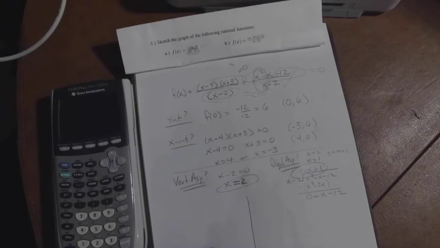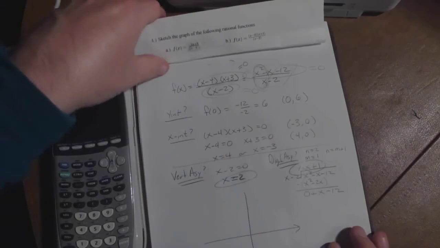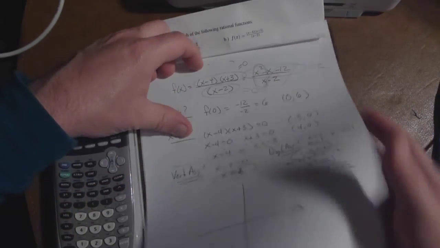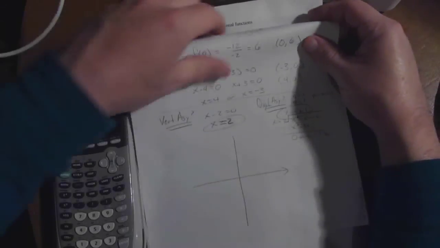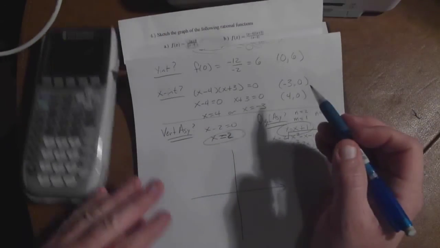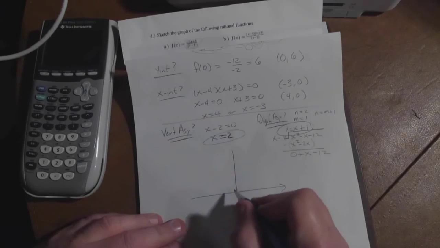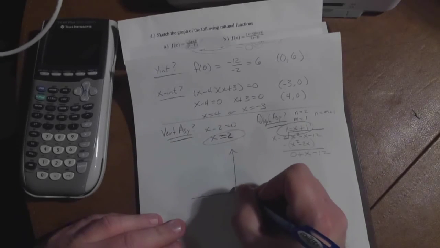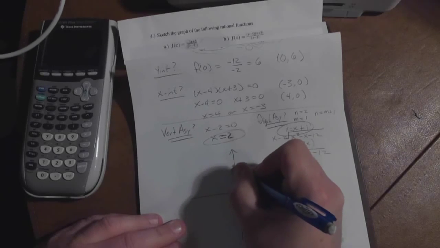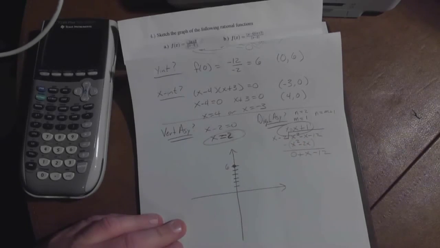So if we put all this information together in the sketch of a graph, let me give myself a little bit of room here so you all can see this. If I take my y-intercept, that's at 0, 6: 1, 2, 3, 4, 5, 6. That would be located right here.